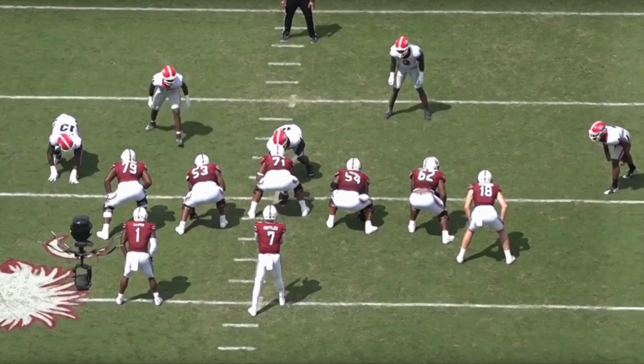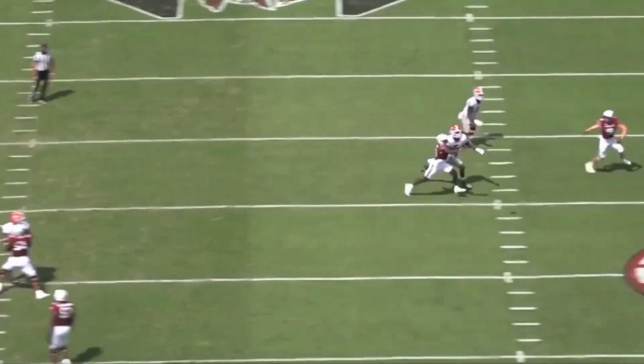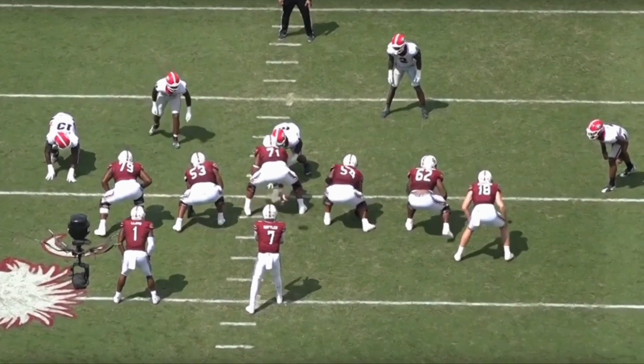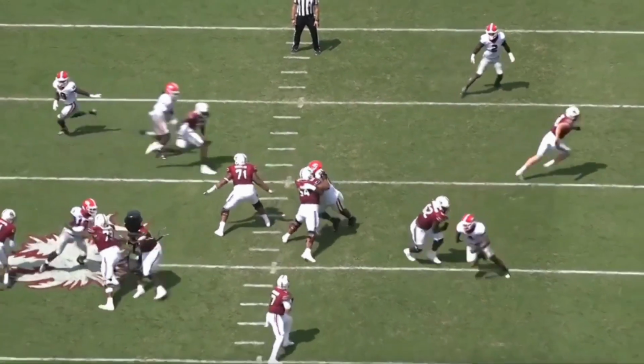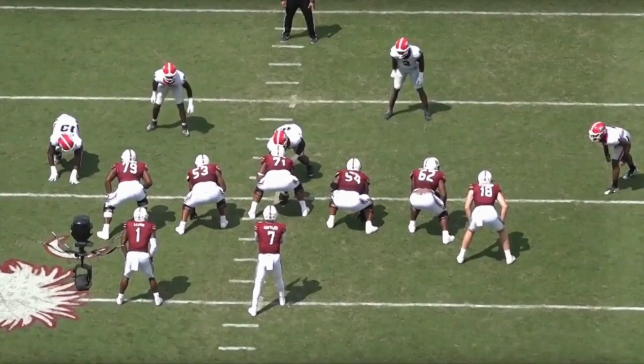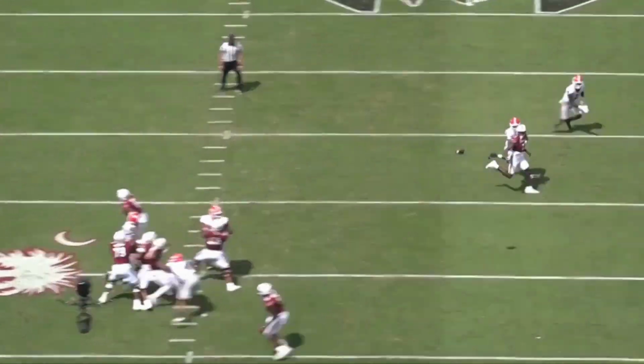The reason that was an incomplete pass was because Nolan Smith got into Spencer Rattler, affected that throw, and forced an incompletion. And I just love this athleticism from him. I love the burst. I love that ability to bend around the offensive tackle and get a pressure and affect and make a play.